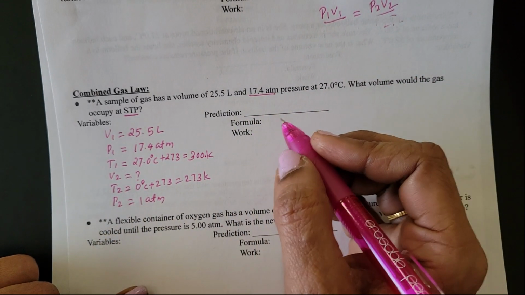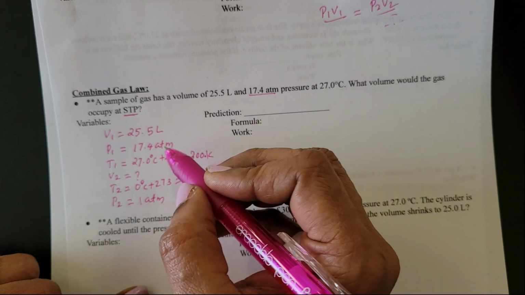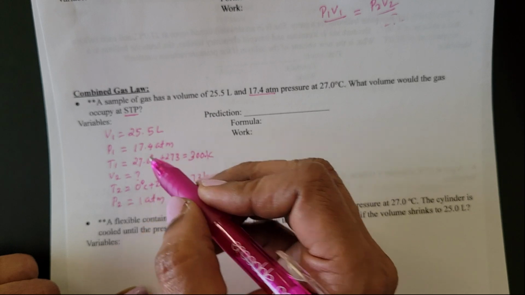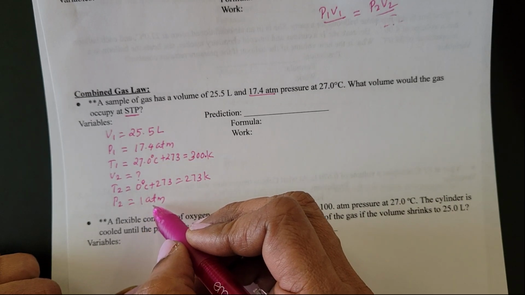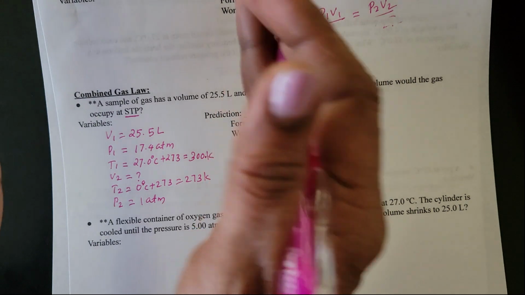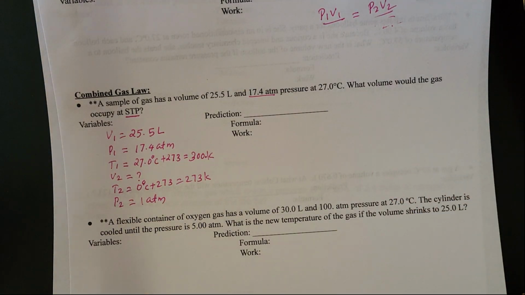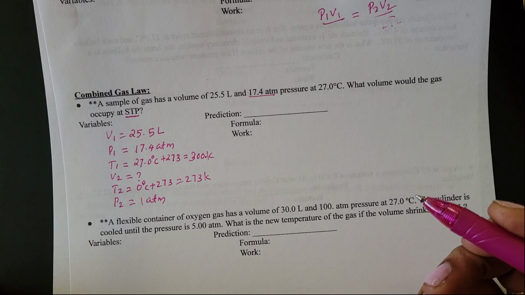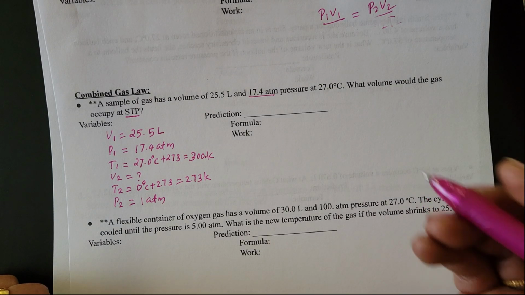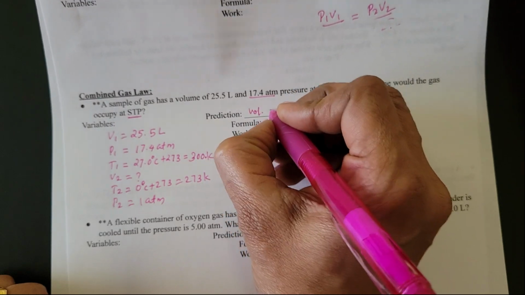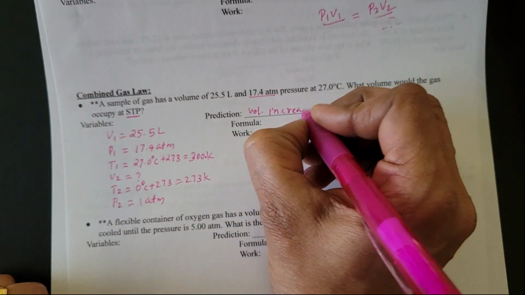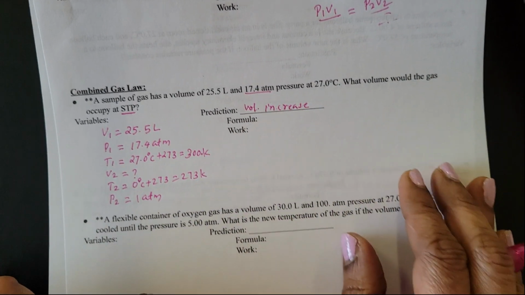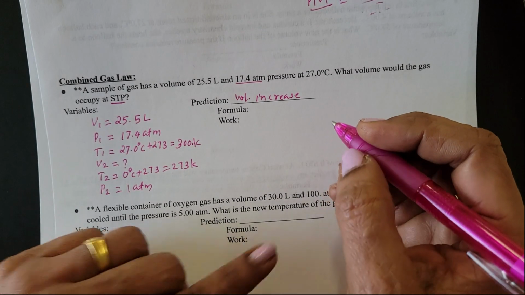Can you do a prediction here? I'm going to predict like this. The pressure is 17.4 and it is decreased to 1 atm. So when pressure is decreasing, that means volume will increase. That is my prediction. Let's see how it will go. It's based on Boyle's law prediction, but temperature also matters, but there is only a little bit of change, so only pressure is the predominant factor.